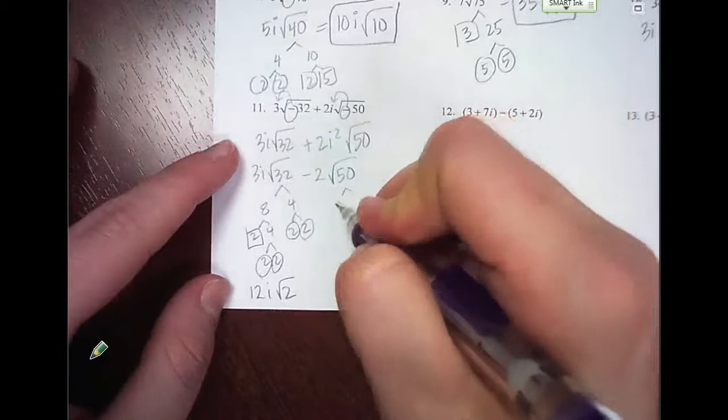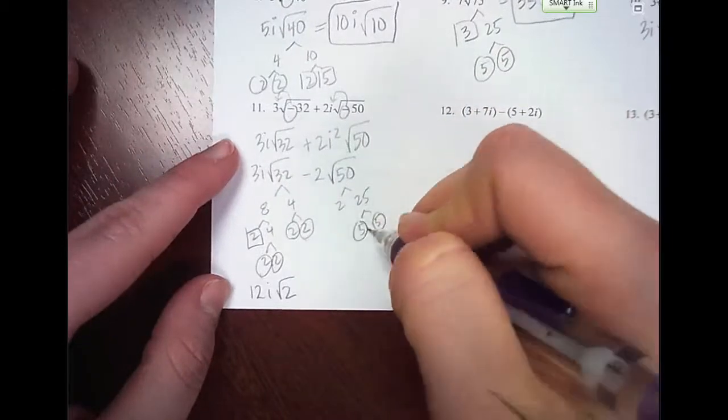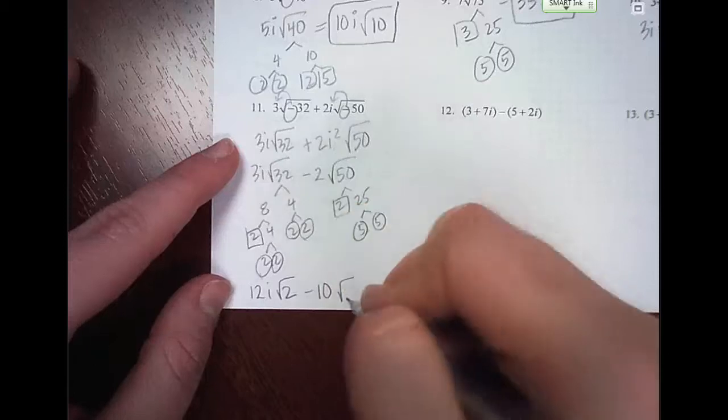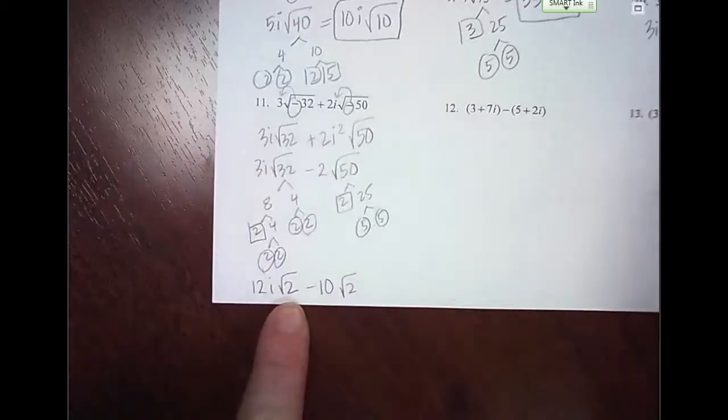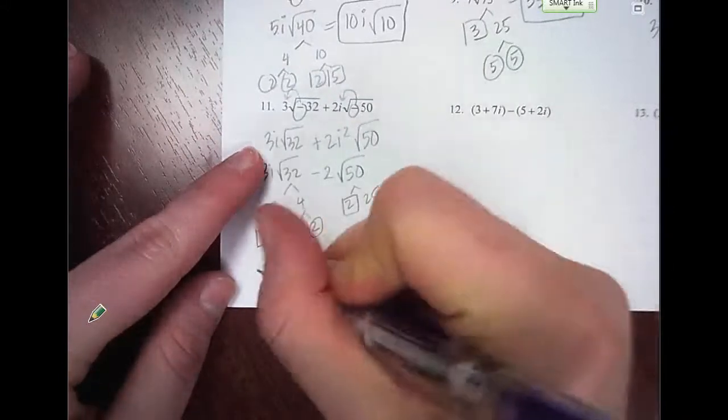Break down the 50. So 5 times negative 2 is negative 10, and this 2 is left on the inside. Now, even though these are both square root of 2's, I can't combine the front numbers because this one has an i and this one doesn't. So this is your answer.